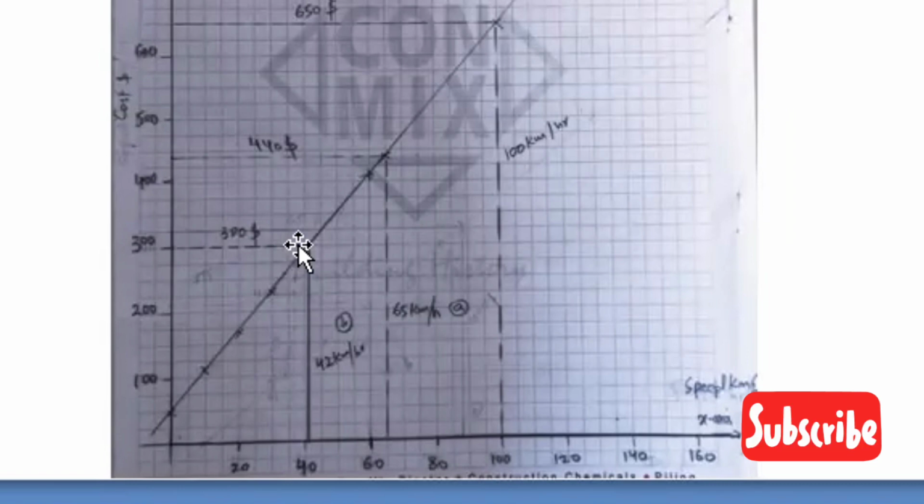I drew a horizontal line to the straight line. This is a Cartesian point we got, and then drew this vertical line. So I got 42 kilometers per hour he drives, and he spent $300.